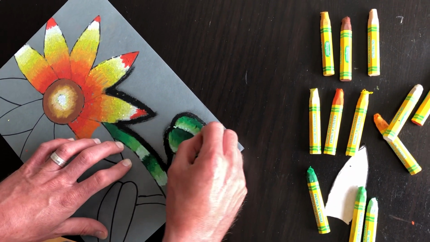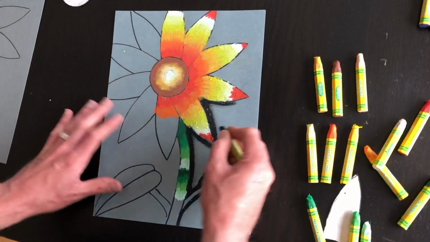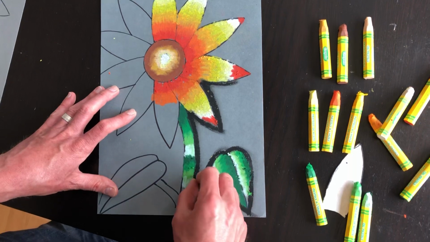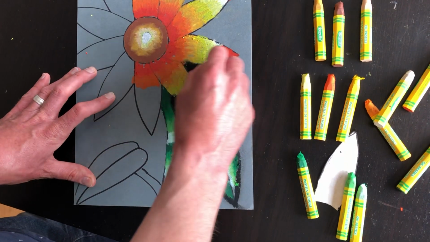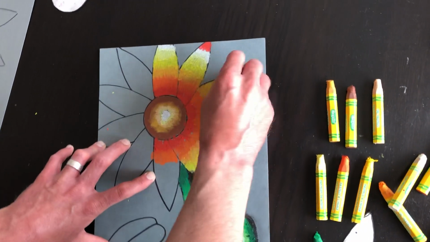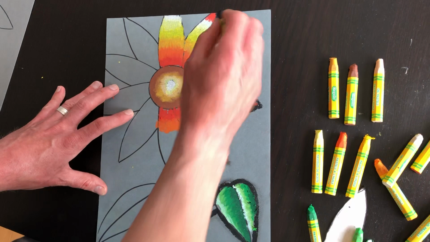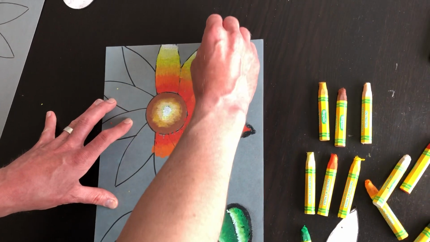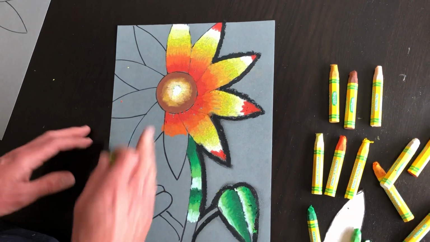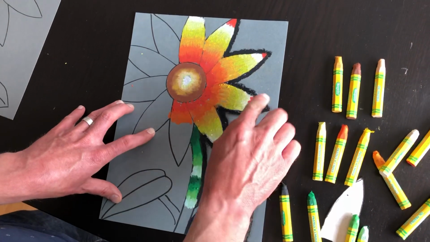One other thing that I like to do, you don't have to do this, but I did a black outline on here. I started down here and I traced around it just to give it kind of a shadow and separate it from the background. And I would do that all the way around the whole thing. I don't want to use black until I'm done because black will smear into my yellow and my white, so I'd want to make sure all the other color is done. And then I might even blend it just a little bit with my finger.